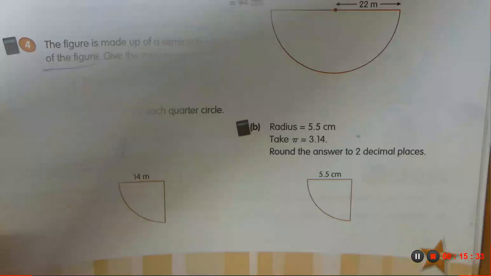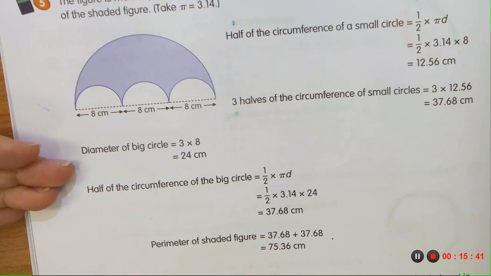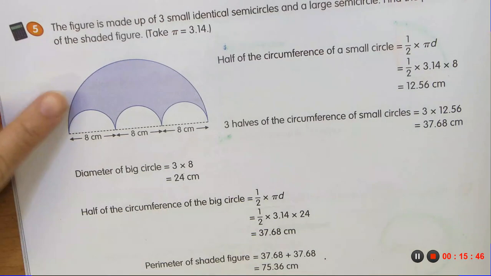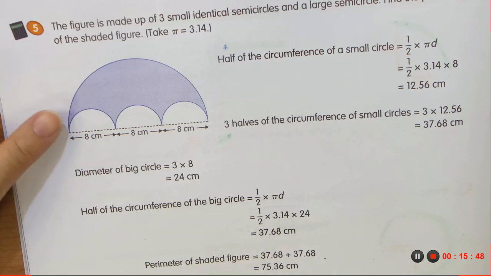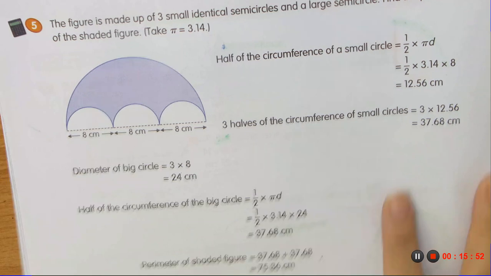Right, now you try. There are another 2 questions here. These 2 questions are a little bit more challenging. But let's take a look at this one. This is actually not that hard. This is the shape that I asked you to trace just now. Can you see the steps and understand the steps here?